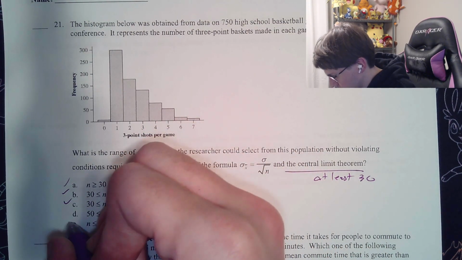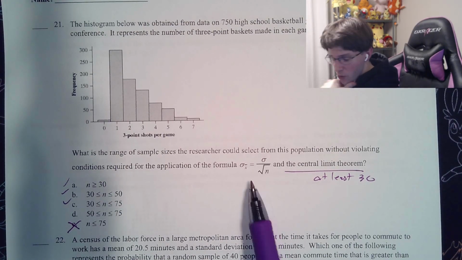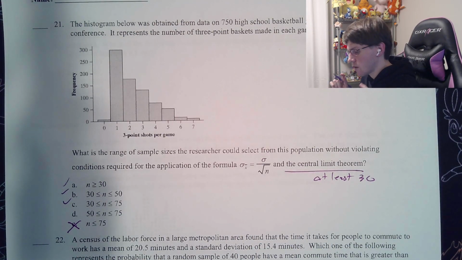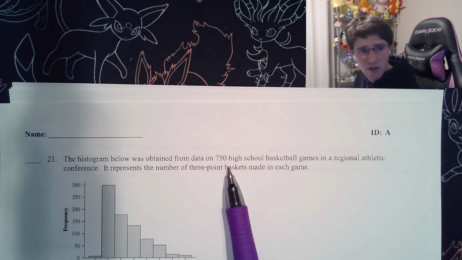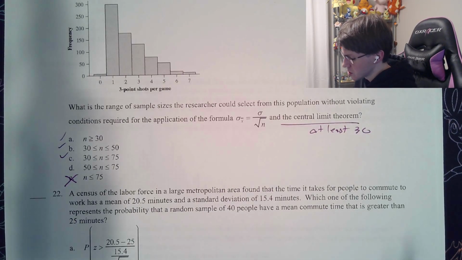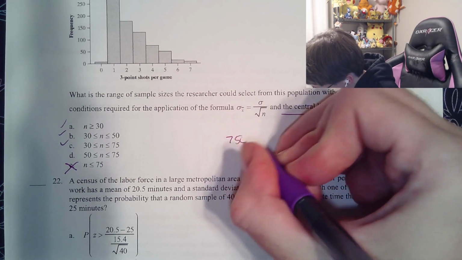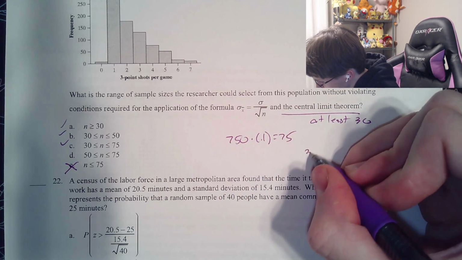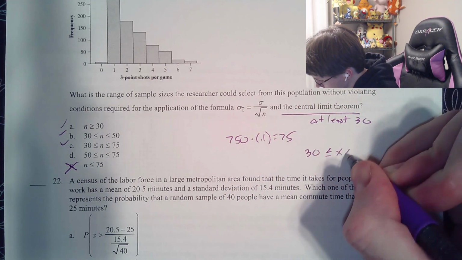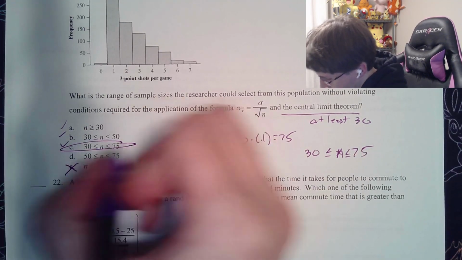This one is too big and is not less than 75. 50 to 75, maybe that applies to the other one, but the other one is the 10% condition, that you can't have more than 10% in your sample size. So the data was 750 high school basketball games. We want to know what is 10% of 750. 750 times 0.1 is going to be 75. So it's 30 less than or equal to n, less than or equal to 75, which is, in fact, letter C.